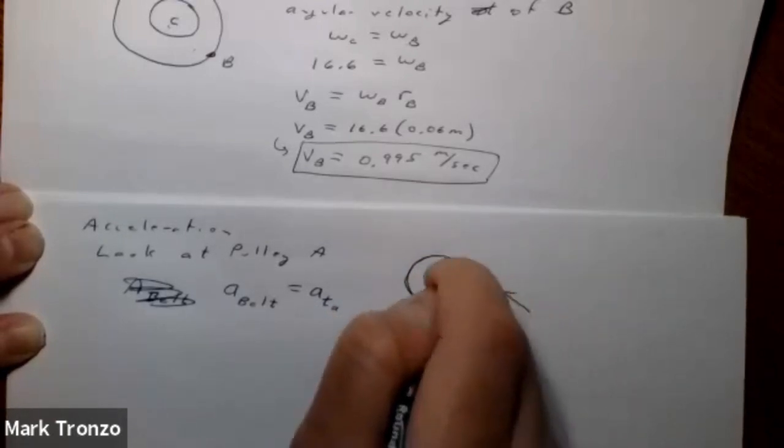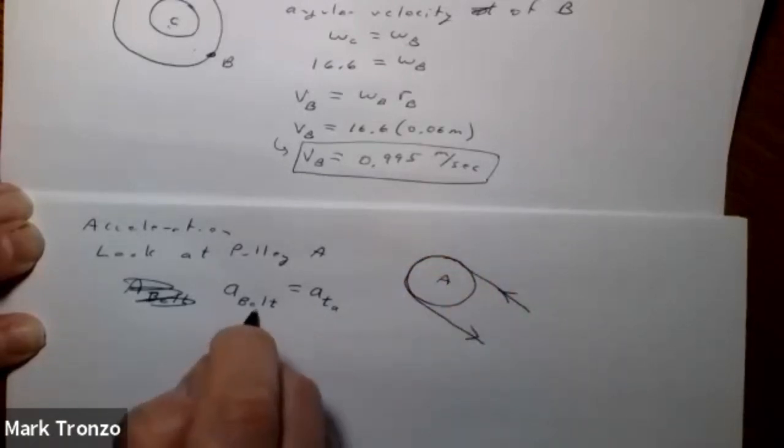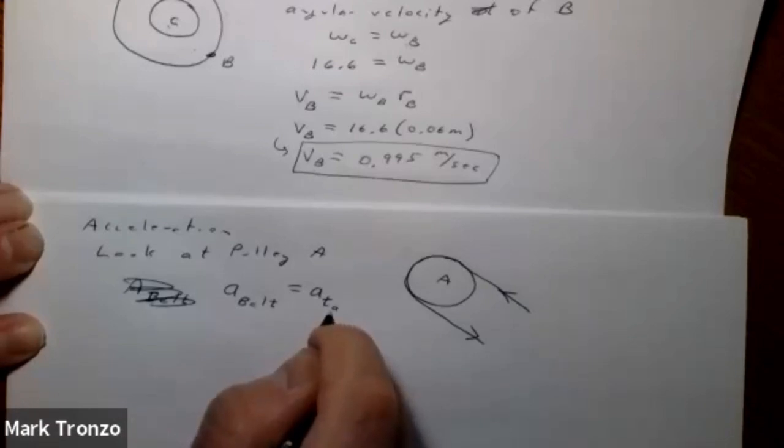So it's going to be around the outer edge. So the tangential acceleration of the belt is going to be the tangential acceleration of A.